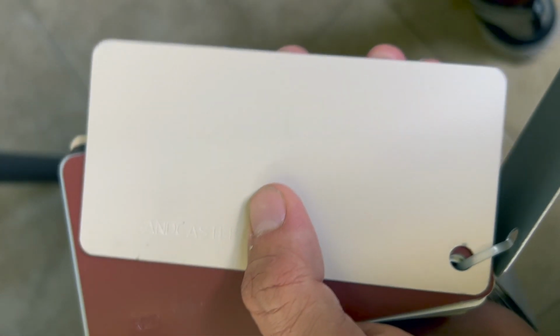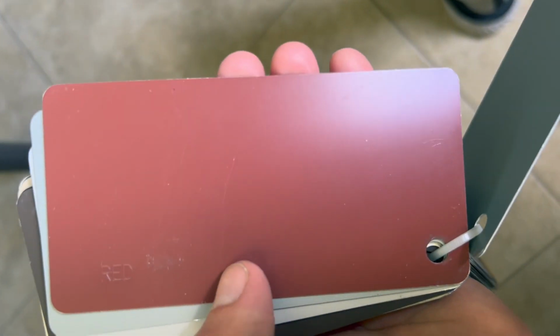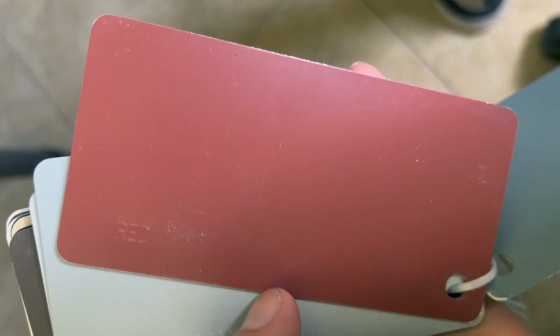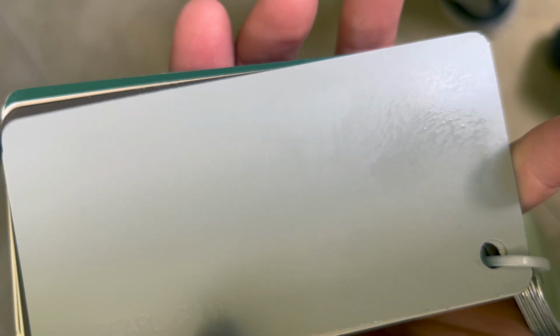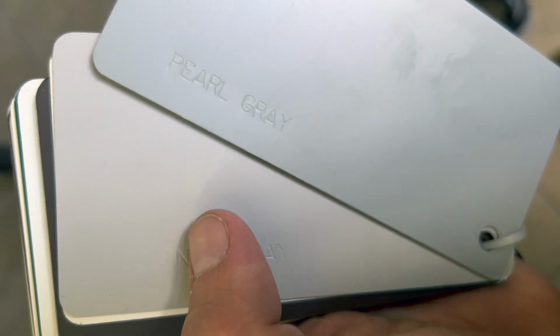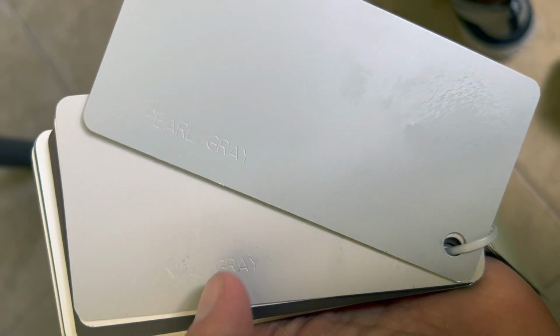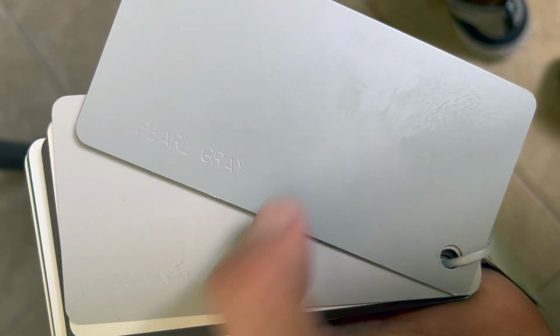Here's Sandcastle, which is beige. Red. It's like fire engine red, kind of. Pearl gray, which is like a light gray. There's a few different lighter grays. You can see that they go down. See, here's another one, Colonial gray, which is lighter and closer to white than the pearl gray. Pearl gray is more like standard gray.